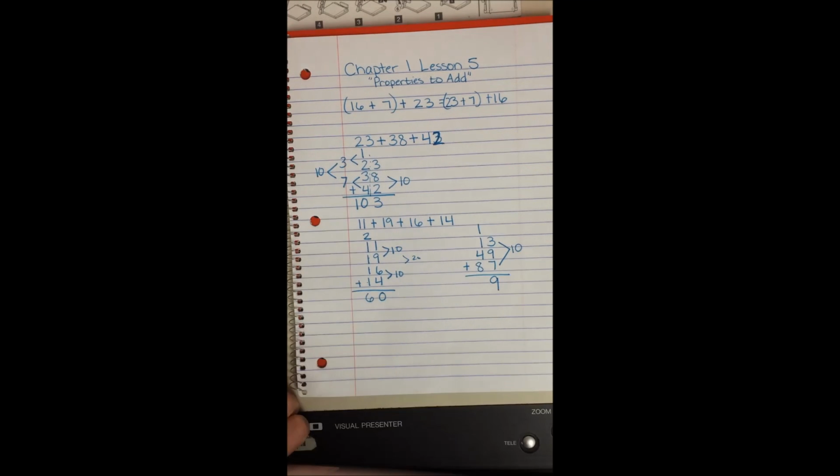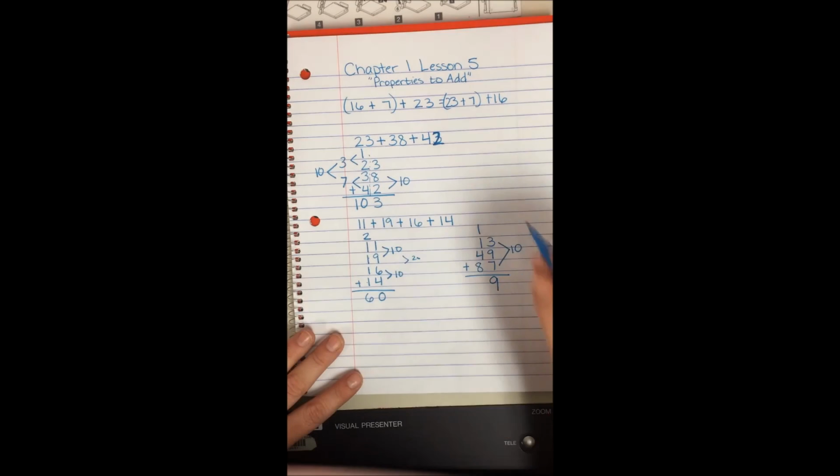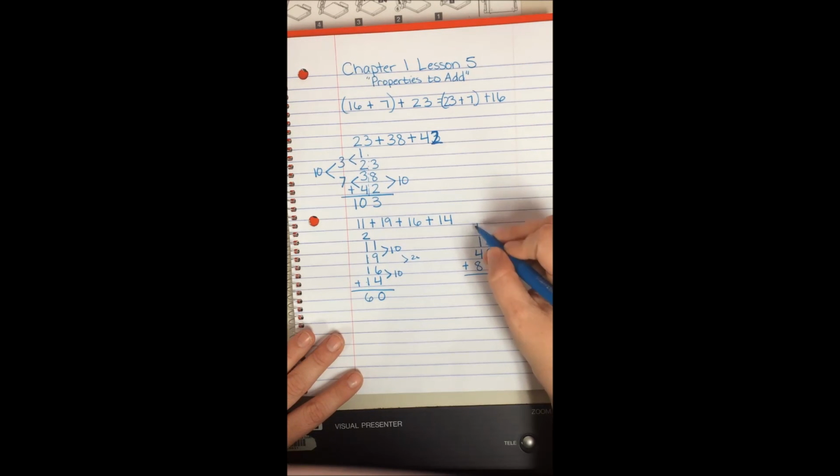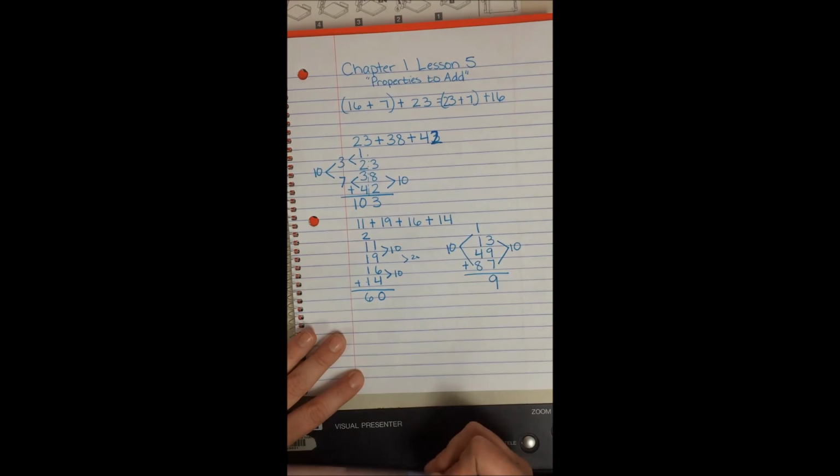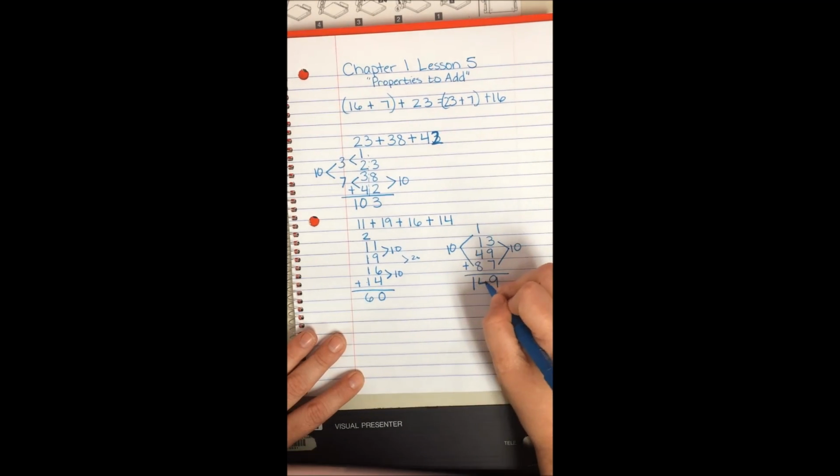Same thing here. This is just kind of a visual thing for them to be able to pull out. Since we carried the 1, now this kind of looks like a 2. 8 and those 2 would also make 10. And so then you have 14.